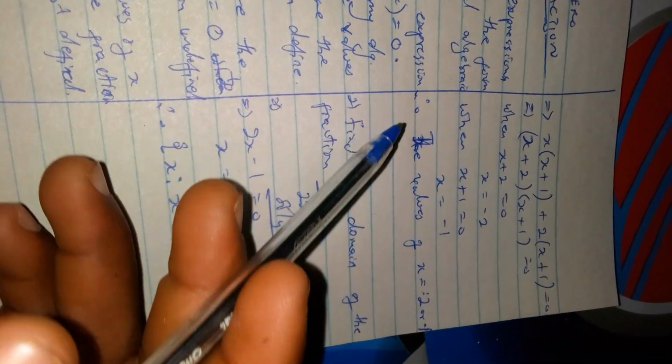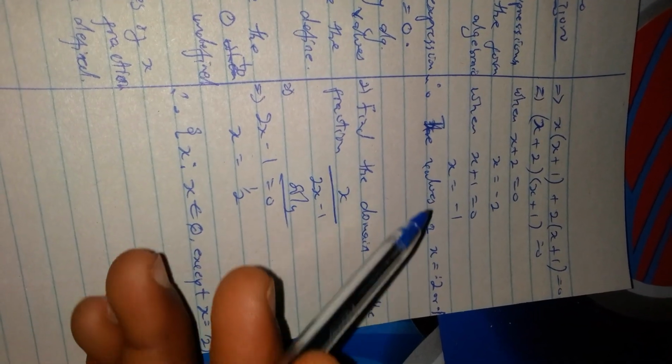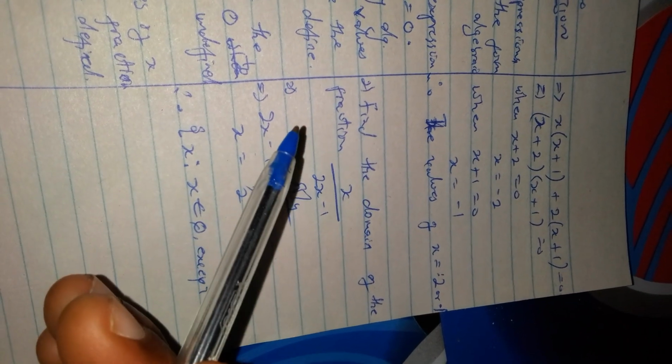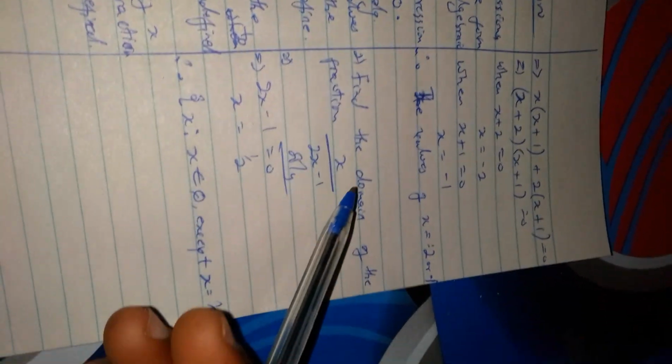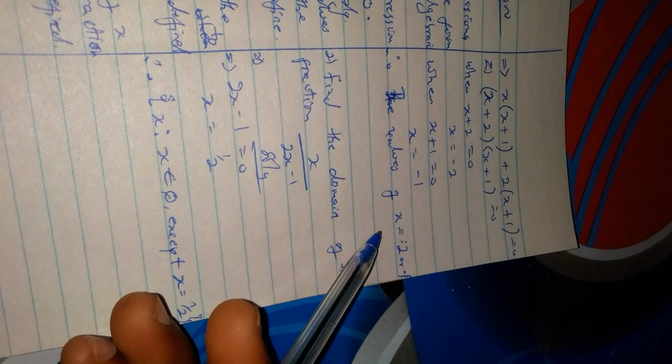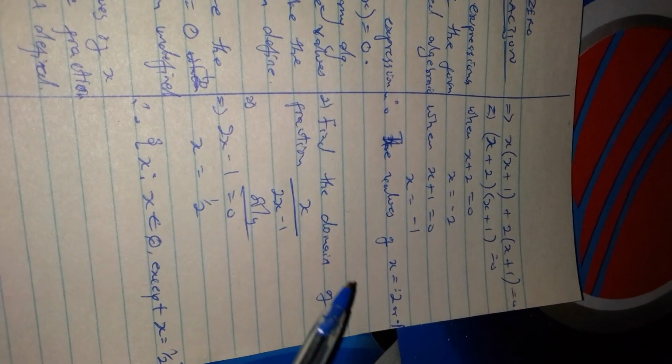Then you conclude, therefore the values of x for which the fraction 1 over x squared plus 3x plus 2 is undefined are negative 2 and negative 1. When you substitute these values into the fraction, you are going to get the denominator 0. Then it becomes undefined.